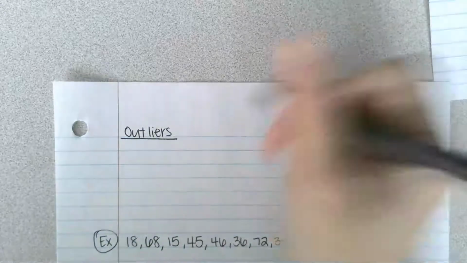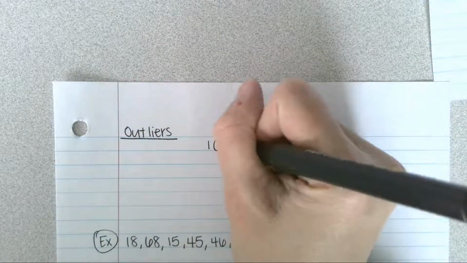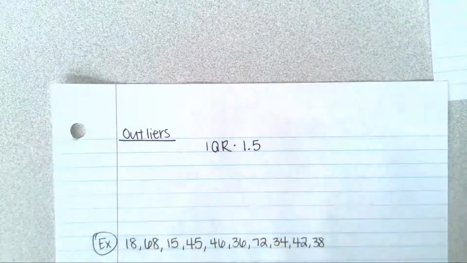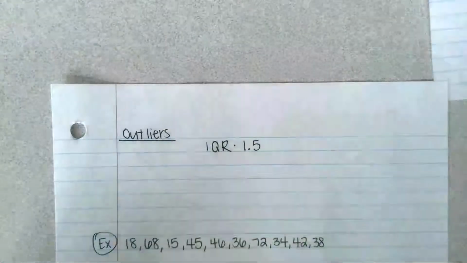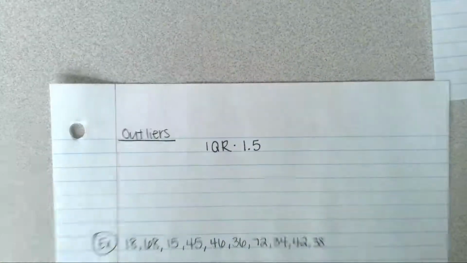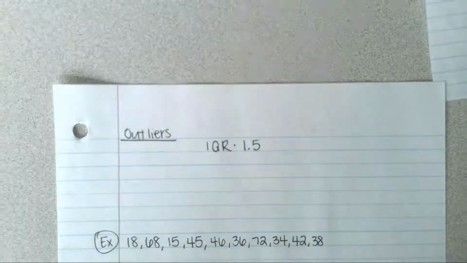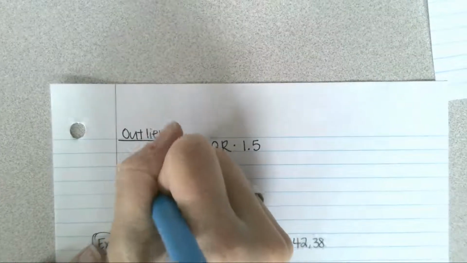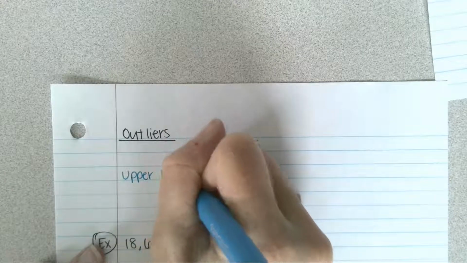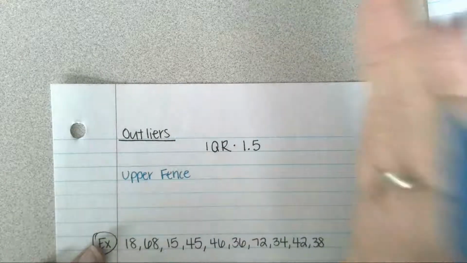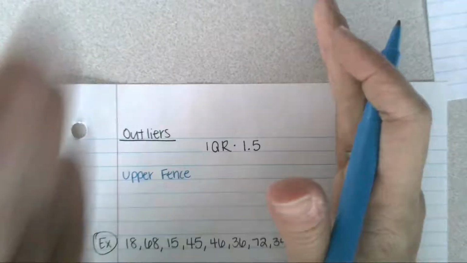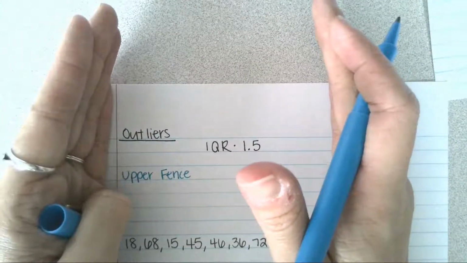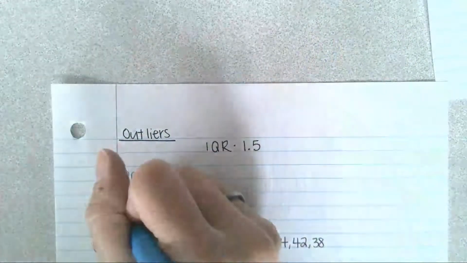We're going to use this value. We're going to take IQR and multiply it by 1.5, and that is going to help us find what is too far away. So to use this value, we need to create what we call our upper fence and our lower fence. That tells me what my boundary is at the top side of my data and the bottom side of my data, so that if anything falls outside of that fence or that range, that's how we say that they are outliers.